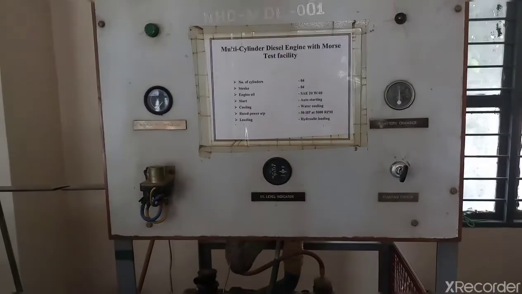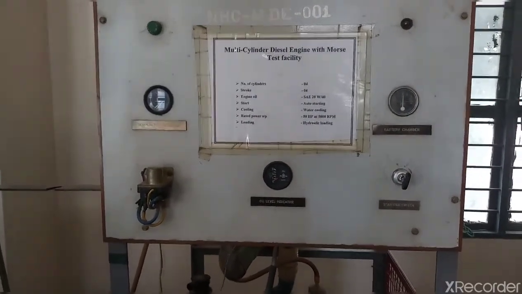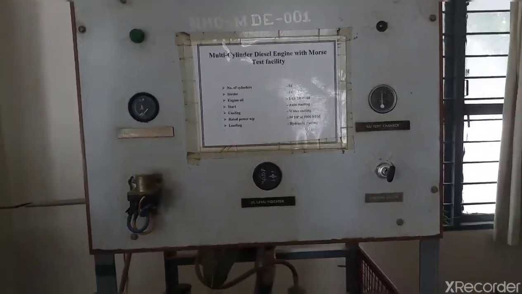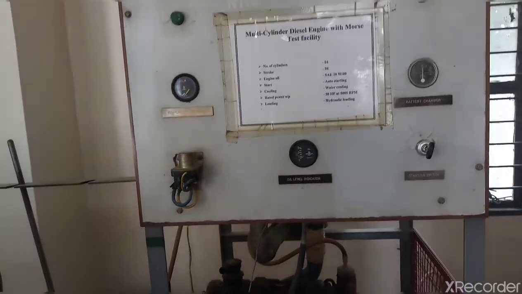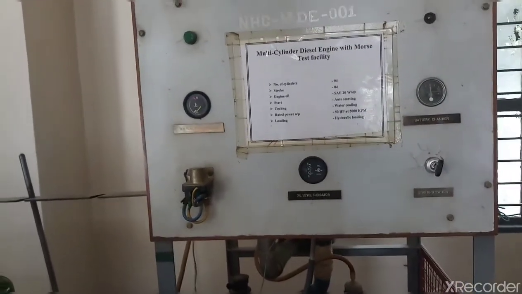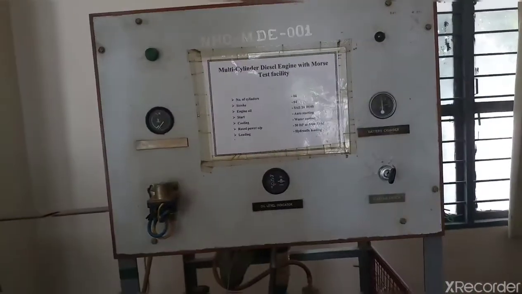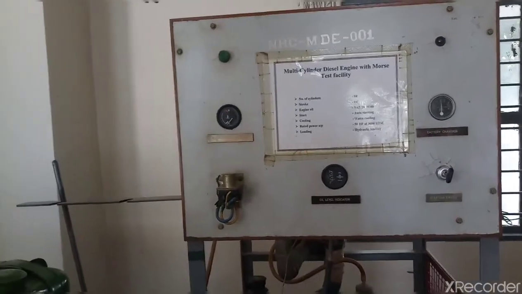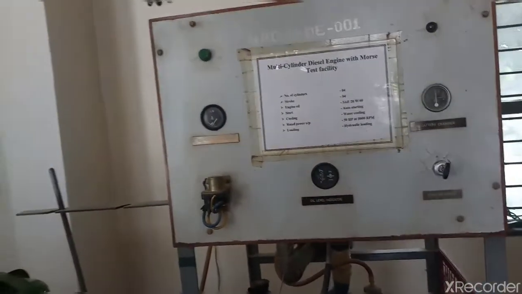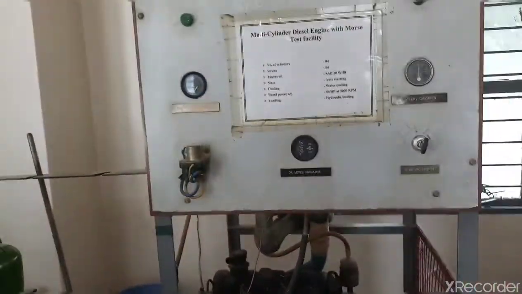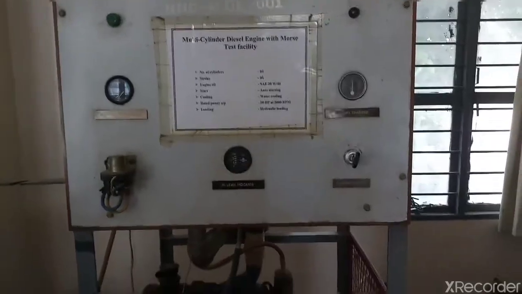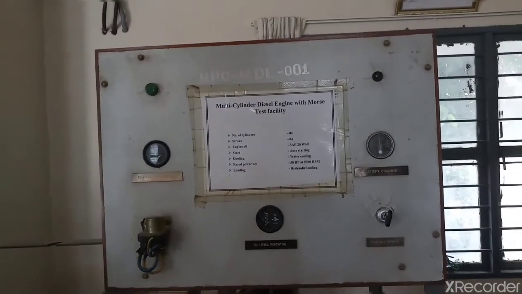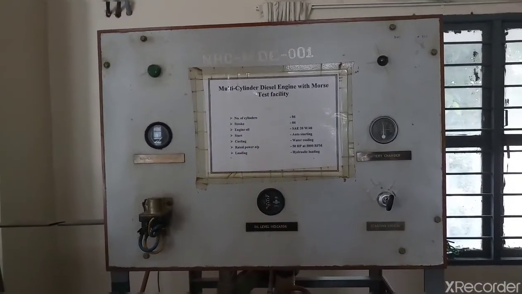Hello everyone. So now we are going to conduct a Morse test on a multi-cylinder diesel engine. One of the main factors to conduct the Morse test is that the engine should always be a multi-cylinder engine. If it is a single cylinder engine, we cannot perform the Morse test on that. So Morse test is applicable only for multi-cylinder engines, whether petrol or diesel. The aim of conducting this experiment is to determine the FP and IP, that is frictional power and indicated power.